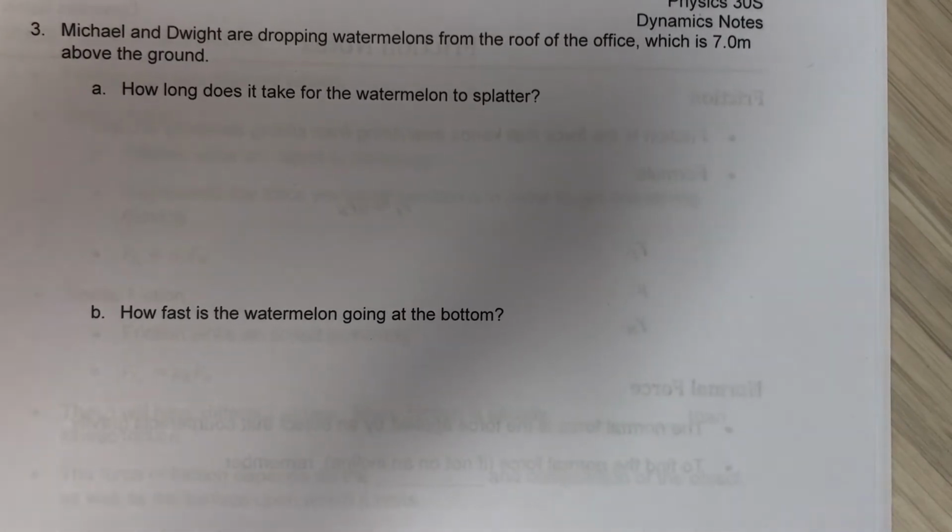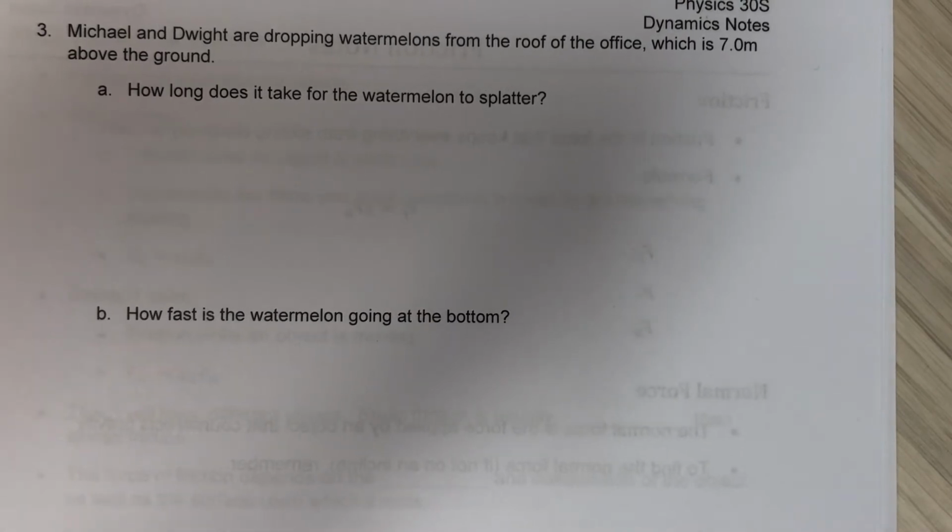Michael and Dwight are dropping watermelons from the roof of the office. That might have been fun to try out of our school too. So if anyone has the chance to maybe buy a watermelon, and drop it from our school's second story, maybe we can take a look at that. Although whoever drops it will have to clean it up, just an FYI.